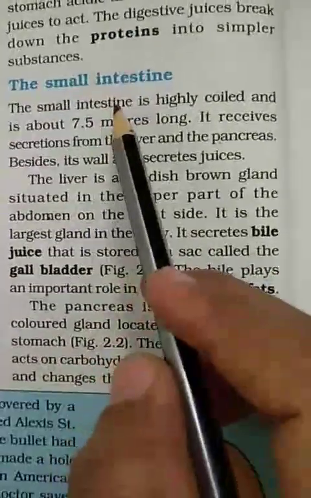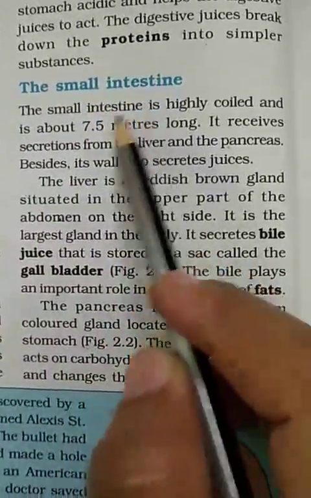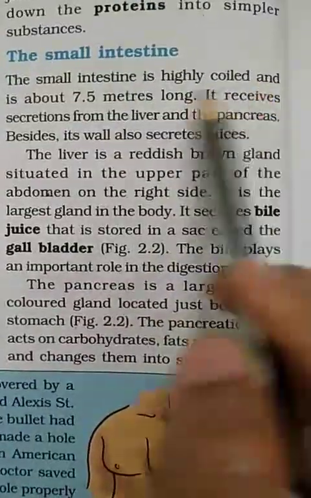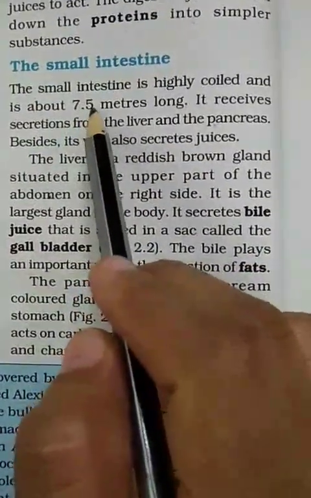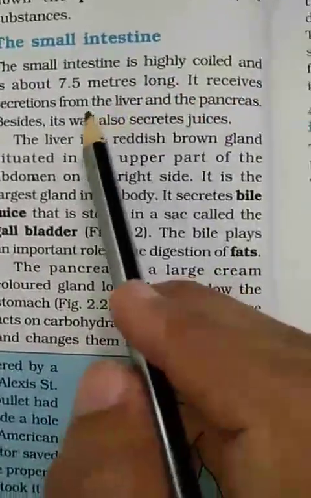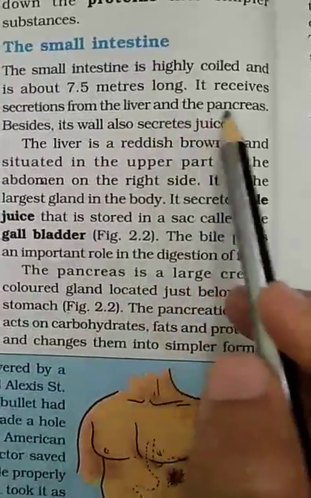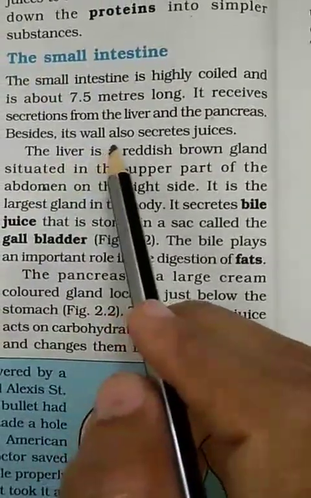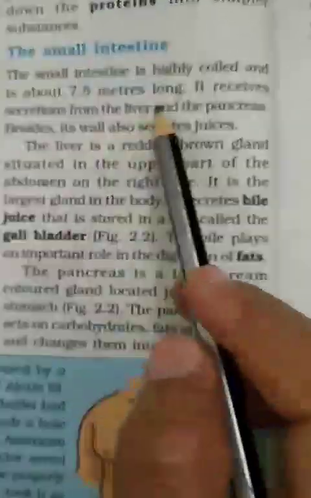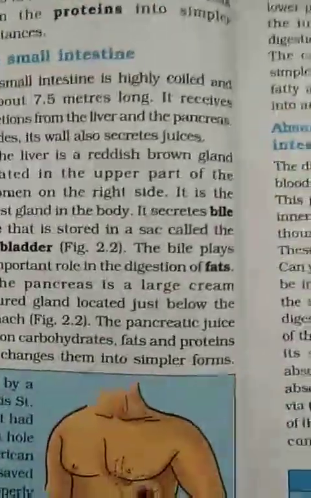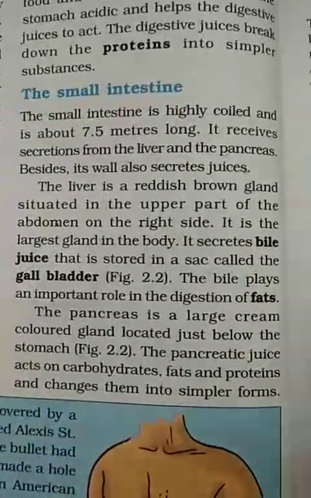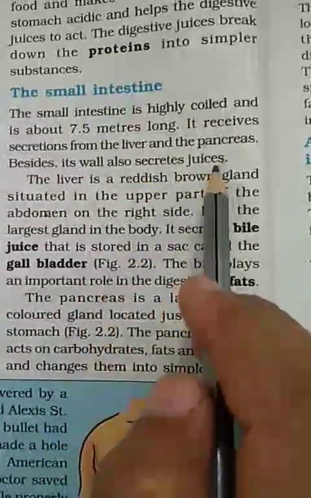Now the next is the small intestine. The small intestine is highly coiled and is about 7.5 meters long. It receives secretions from the liver and the pancreas. Besides, its wall also secretes juices. The small intestine receives secretions from the liver and the pancreas, and the small intestine itself also secretes juices.